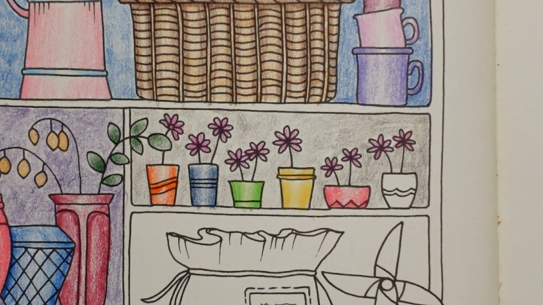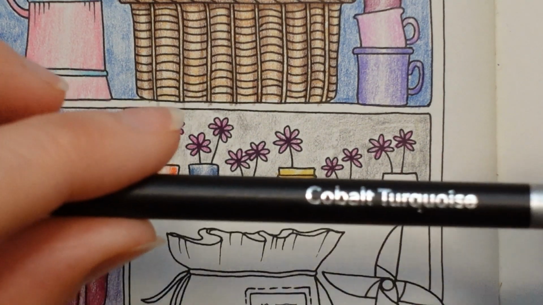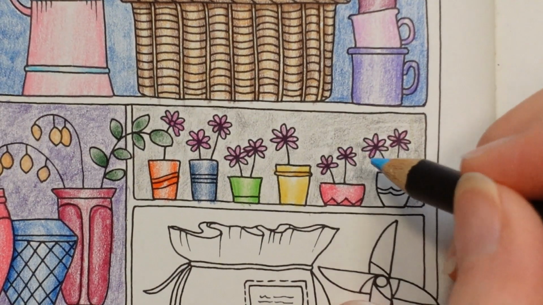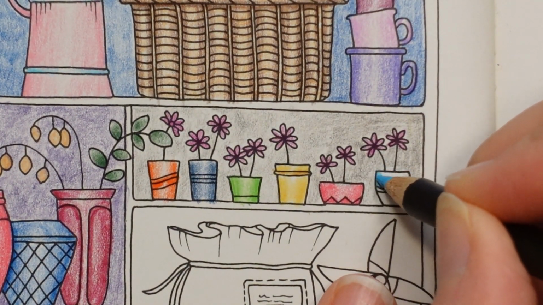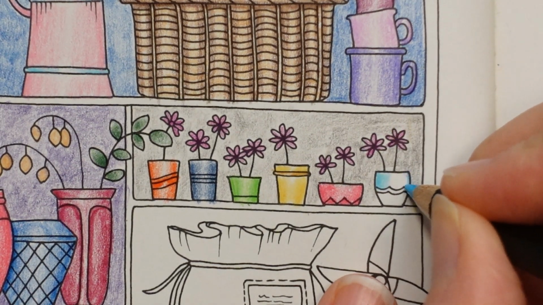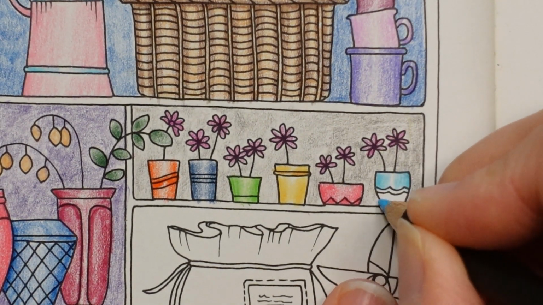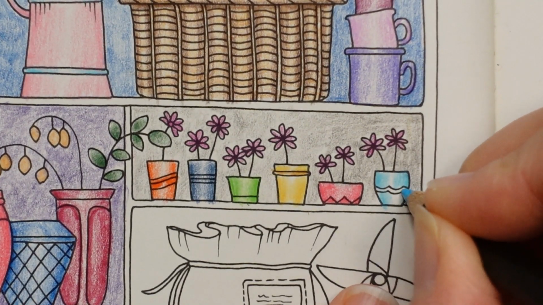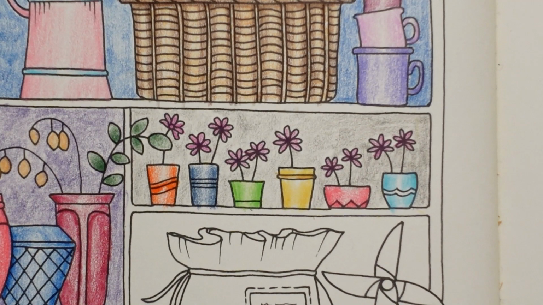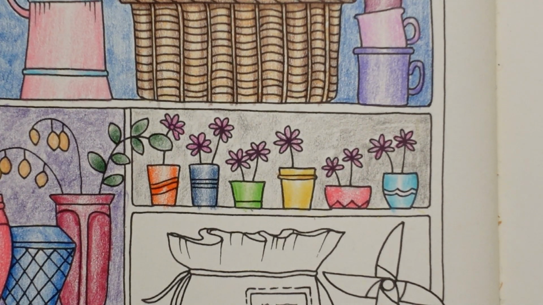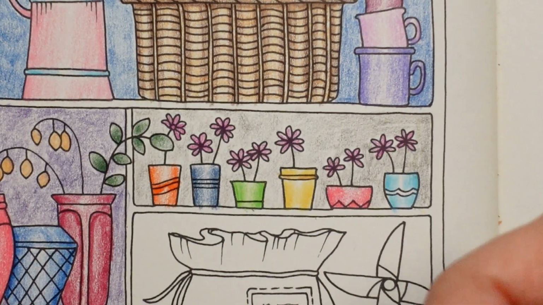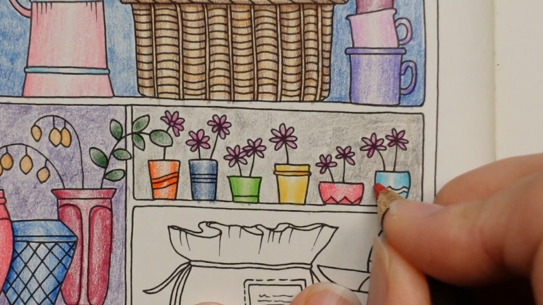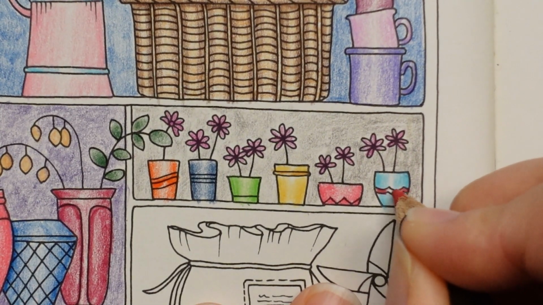We've got a rainbow going on. It wasn't my intention. Let me do another blue, then it might not look so rainbowy. Cobalt Turquoise. And that bit that's going across the middle, I'm going to do in a different colour. I'm going to do it in a red. Cadmium red.